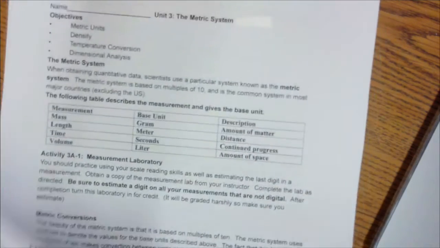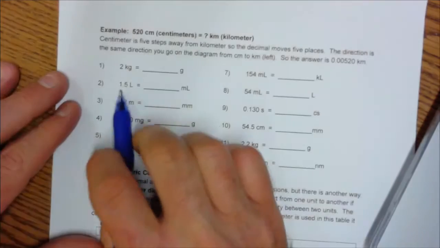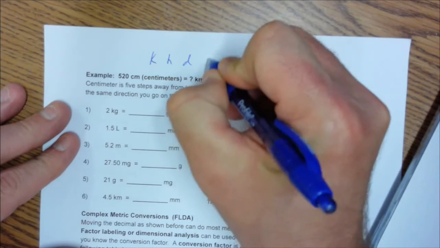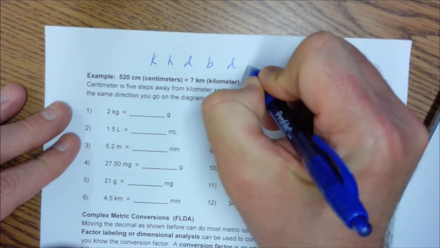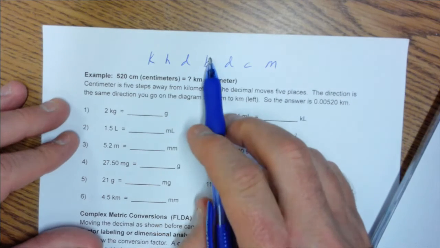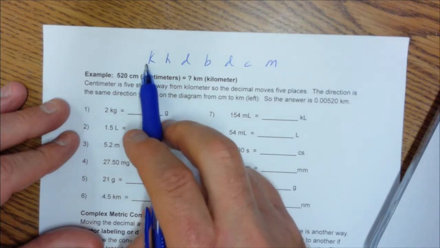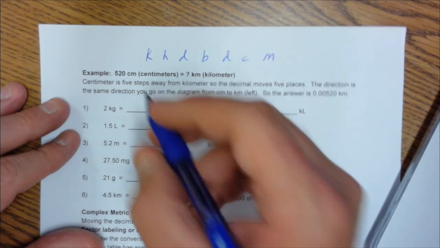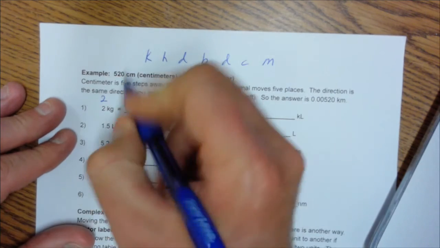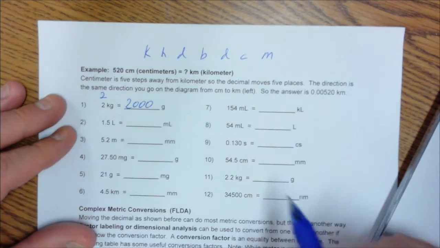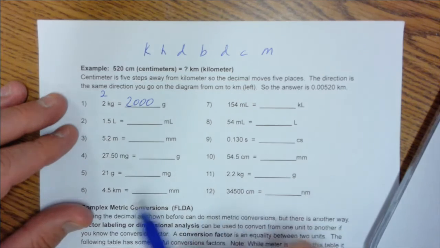So let's try a quick example. We have 2 kilograms. Well, King Hector died by drinking chocolate milk. Anytime you have one letter, that means you're at your base. So we have kilograms, and we want to get to the base. So 1, 2, 3. So 2 kilograms, we'll move it 1, 2, 3. That is 2,000 grams.